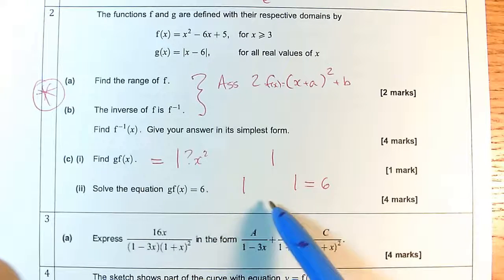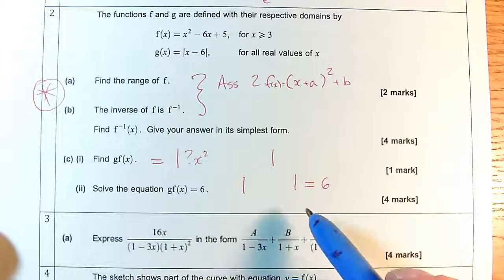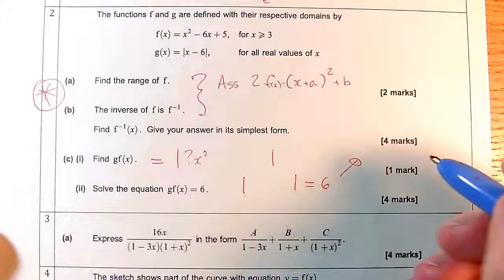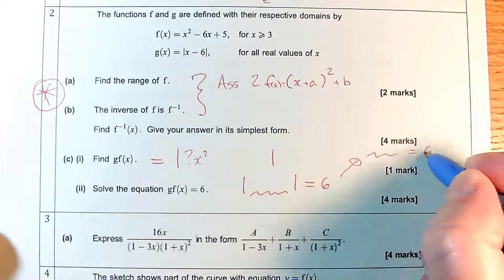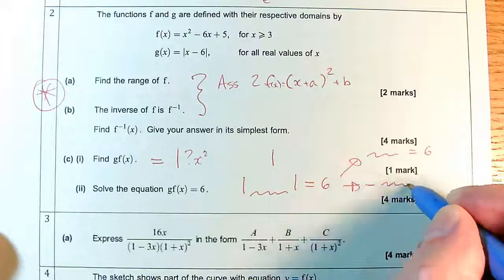Now we know if this is a v-shaped graph, then drawing the graph is good. In fact, drawing the graph is always good. Here it's a quadratic. Maybe you don't want to sketch it, but in setting up the algebra for the equations, I was really disappointed in how few of you remembered that this turns into 2 equations. So the first equation, whatever is inside this bracket, could equal 6. And the second equation is going to be the minus of whatever is inside the bracket.